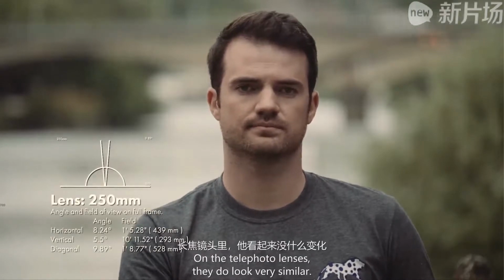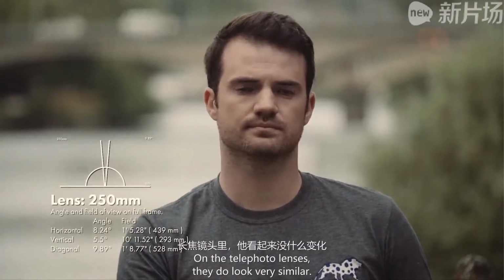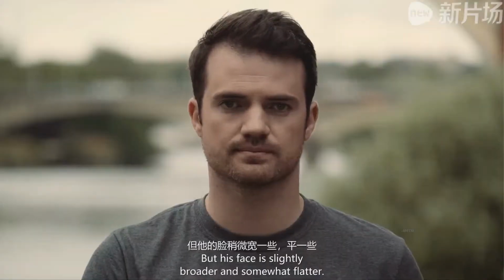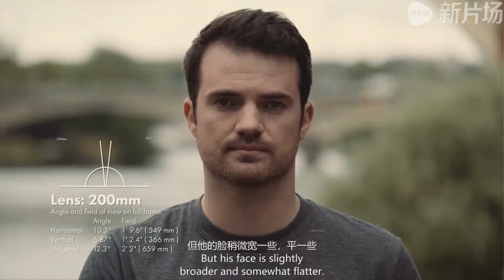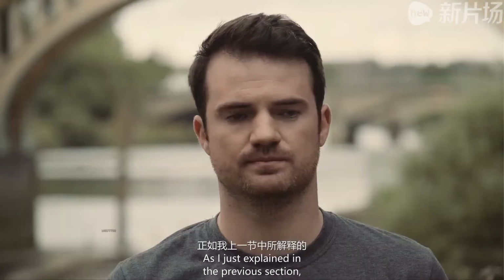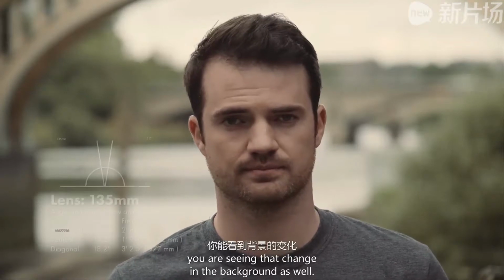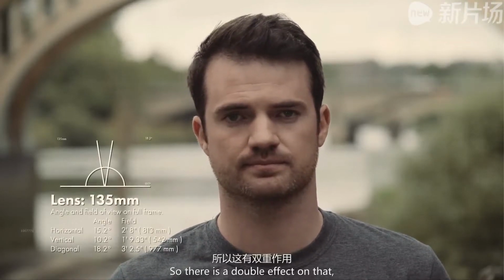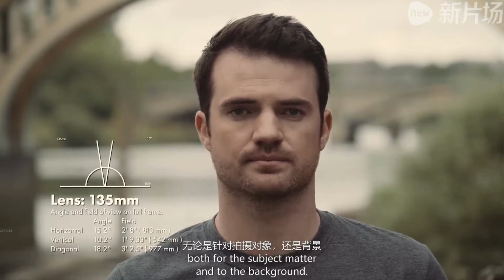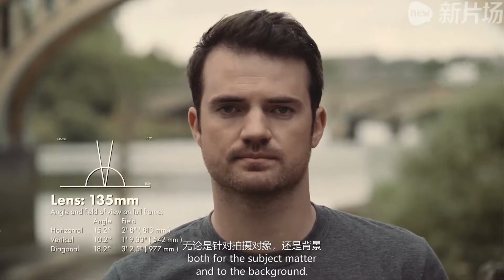On the telephoto lenses, they do look very similar. He doesn't change that much, but his face is slightly broader and somewhat flatter. As I just explained in the previous section, you are seeing that change in the background as well. So there is a double effect on that, both to the subject matter and to the background.